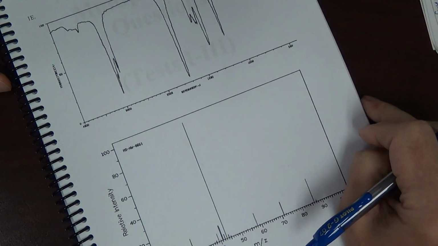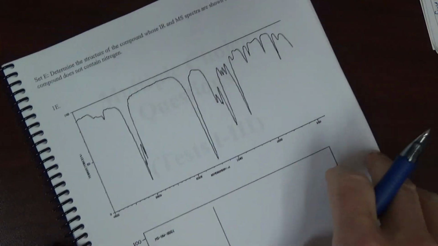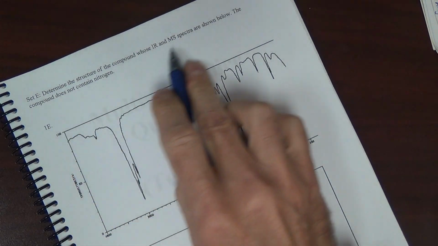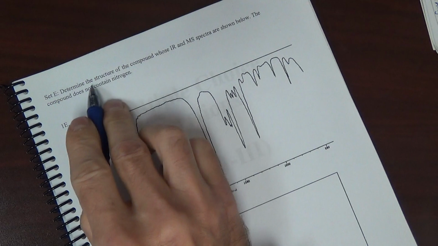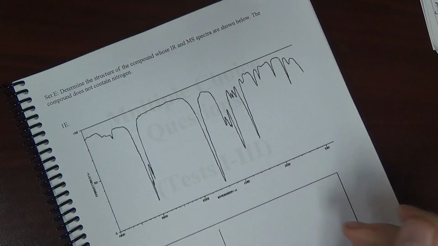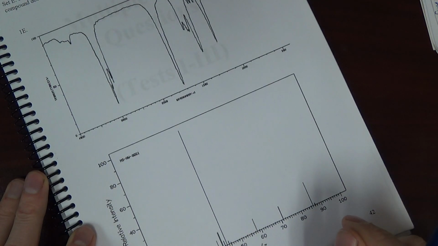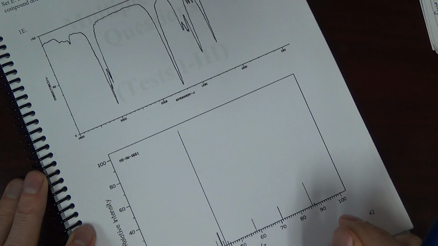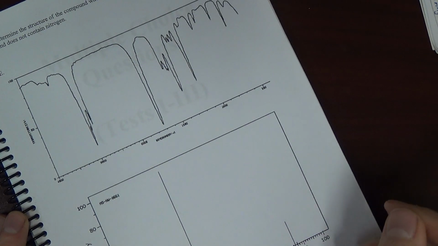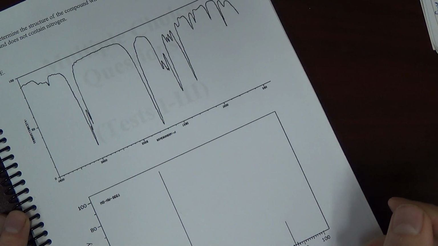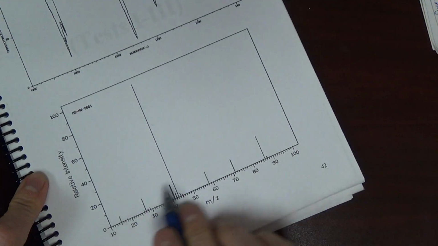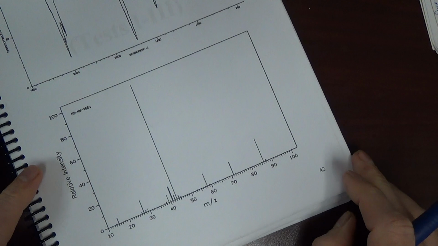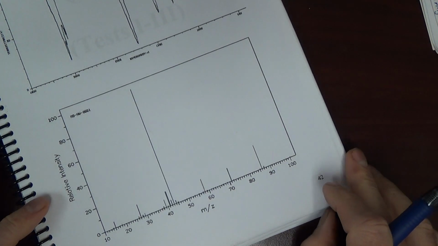Give this last one a try. Oh, this last one. This last one, there's no choices given. We need to determine the structure from scratch. Not a match, but come up with a complete structure on our own. That's okay. Very doable. We have an IR, which gives us some structural components, functional groups. We have a mass spec, which could give us the mass of the compound.